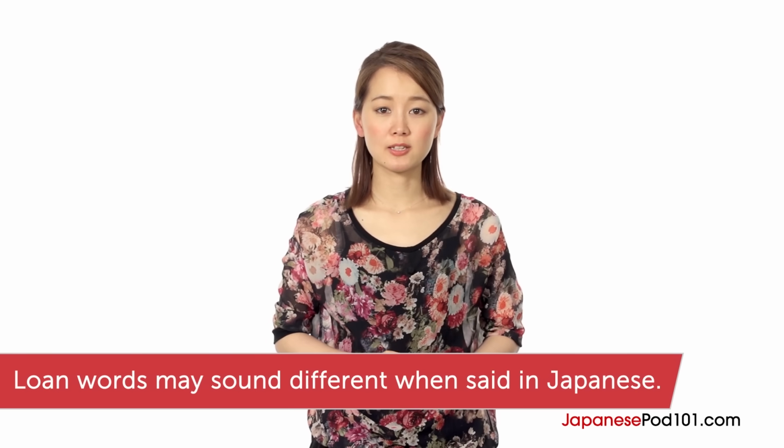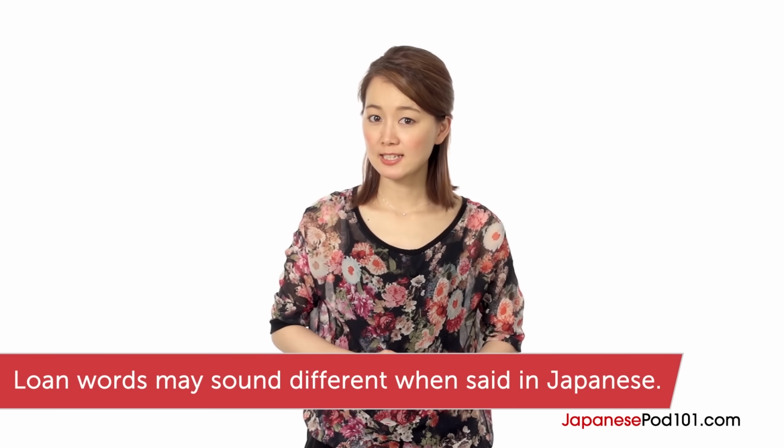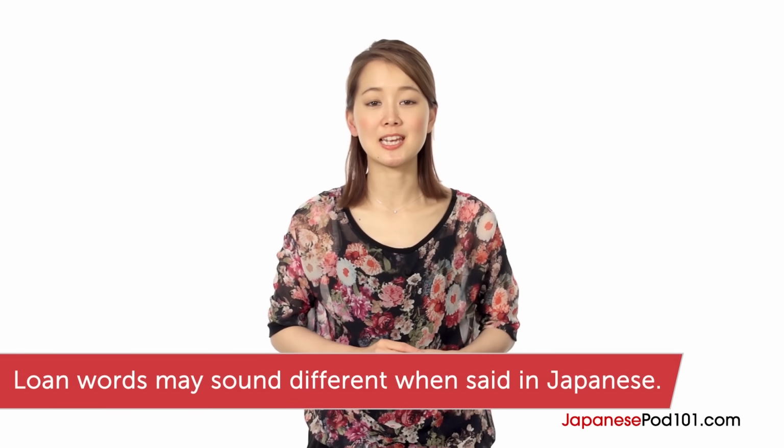Great job! Remember, even if foreign words are adopted by Japanese, this doesn't mean they are pronounced the same way as the original word. You still need to pronounce them using the Japanese syllabary in order for Japanese people to understand you. Okay, let's wrap up this lesson by recapping what you've learned.